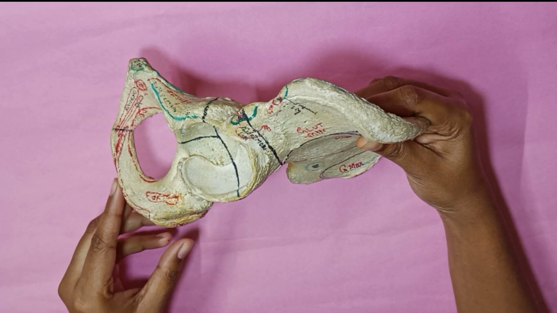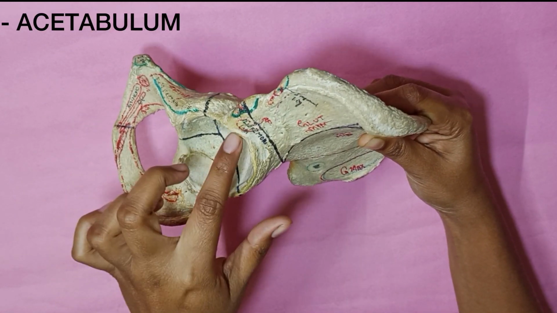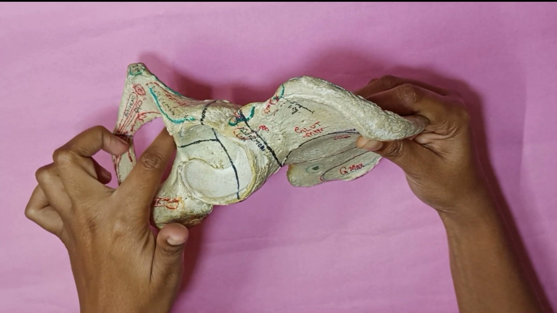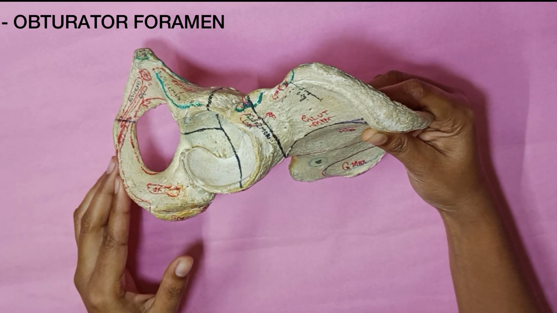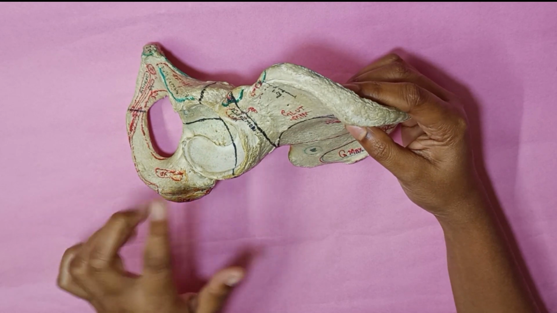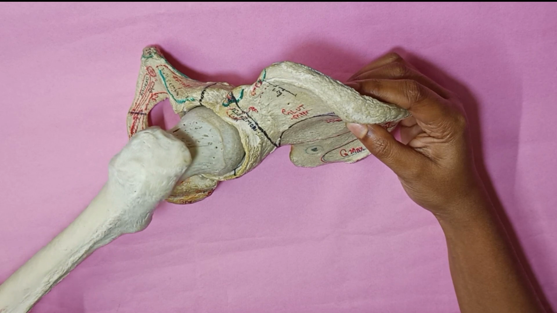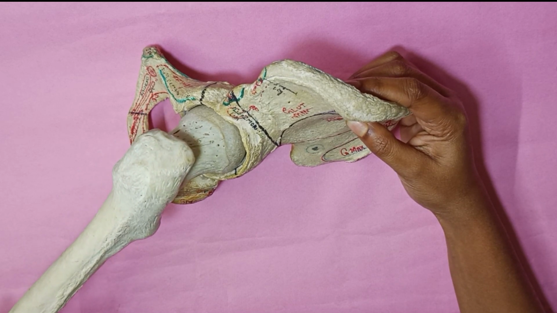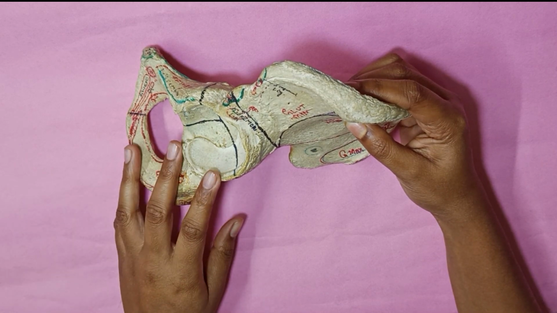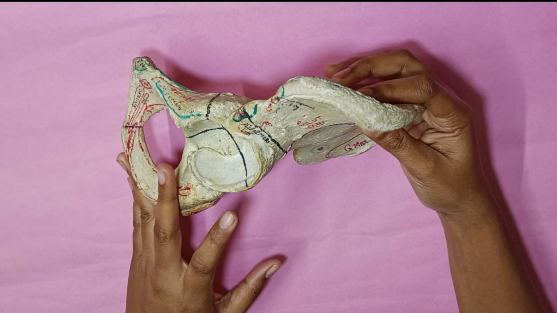The three parts are joined in the cup-shaped acetabulum. So this is the acetabulum, and the large opening is the obturator foramen. Now, there are three joints involved here. The acetabulum articulates with the head of the femur in this way and forms the hip joint. The second joint is where the pubic parts of the two hip bones join and form the pubic symphysis.